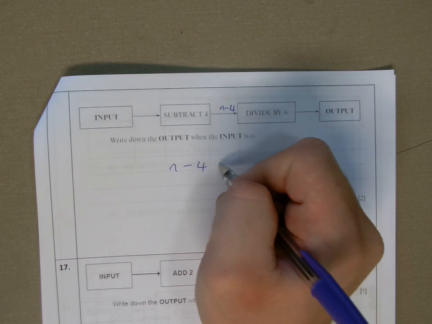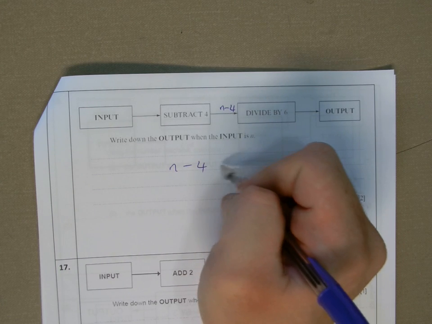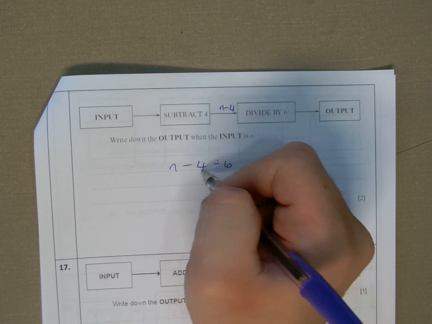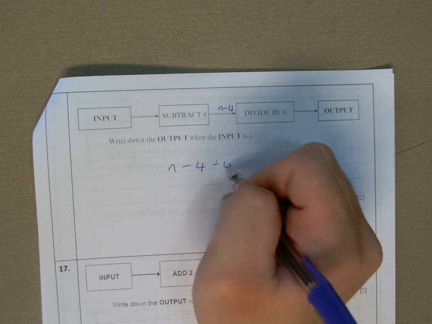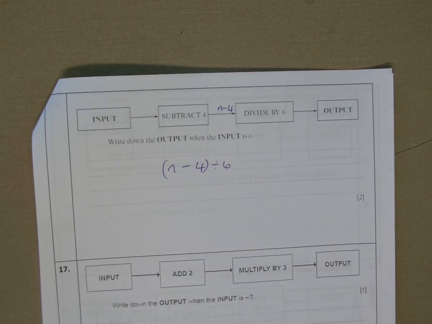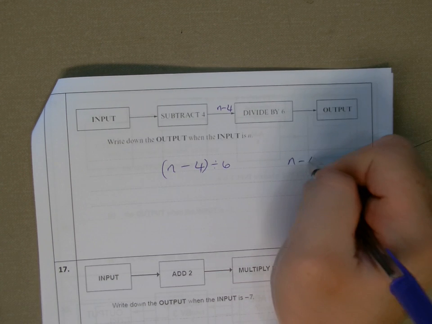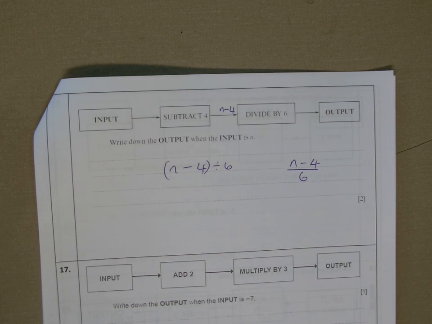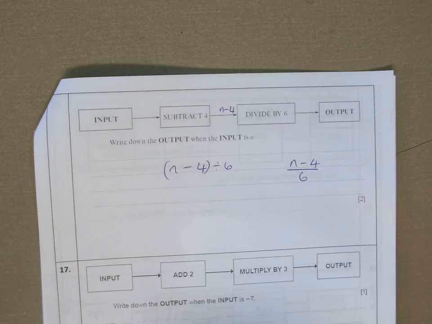Now, if you were to write divide by 6 here, again, we'd have the same problem as last time. You'd just be dividing the 4 by 6. So we'd need to put a bracket around it, like that. Or better way, instead of using a bracket, you could just write it like that. So you're dividing the whole thing by 6 and showing it that way. Either way is acceptable.